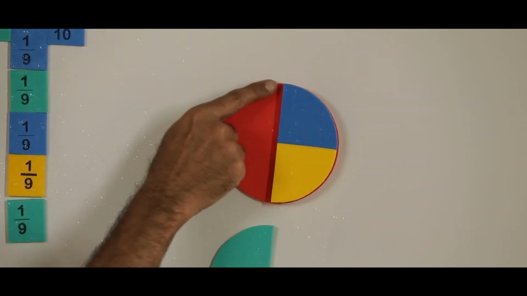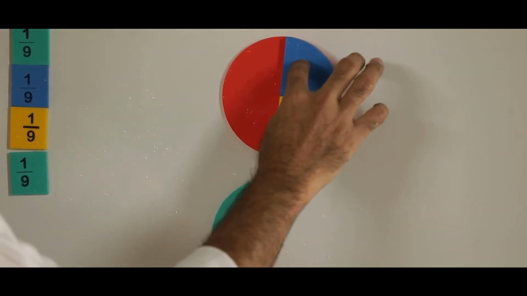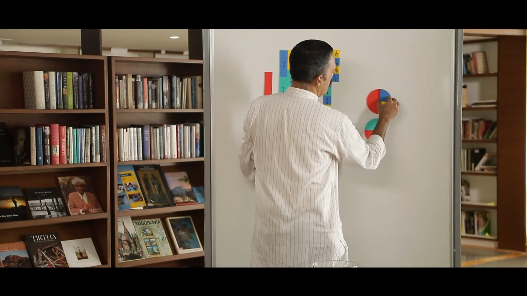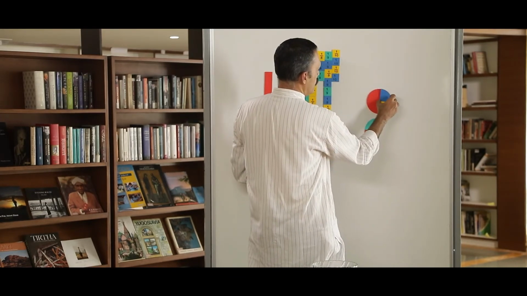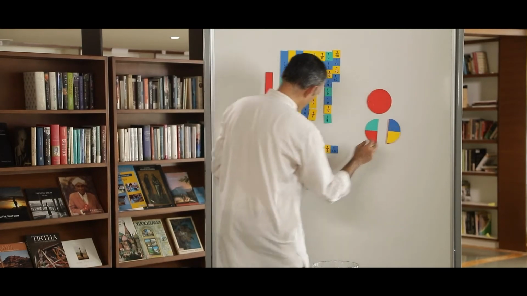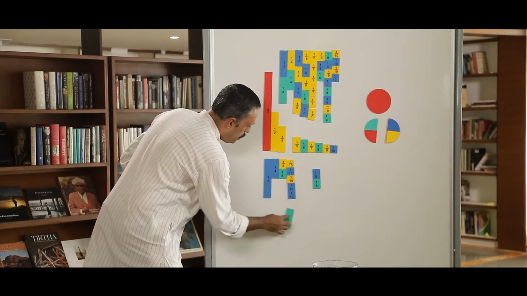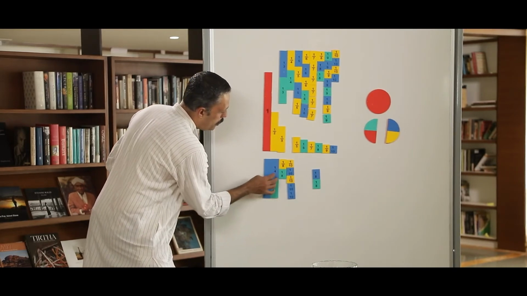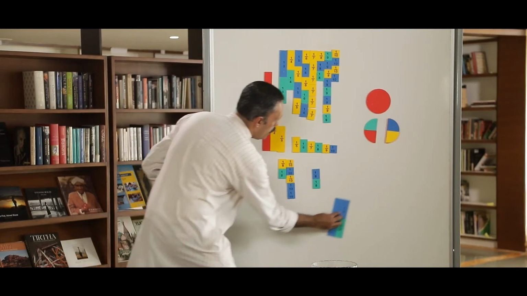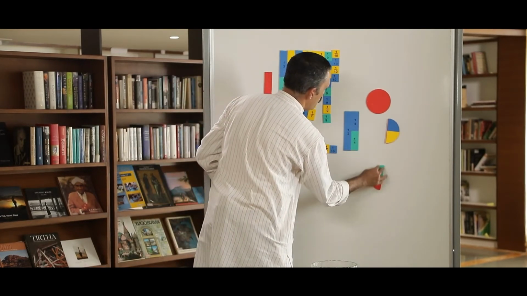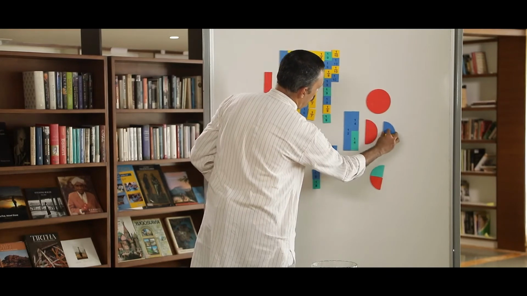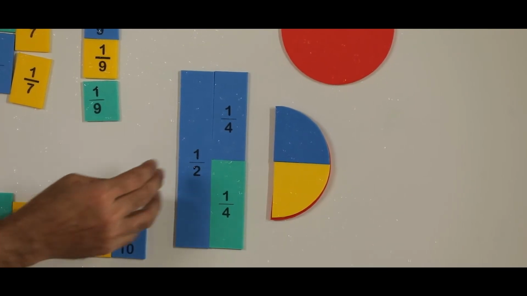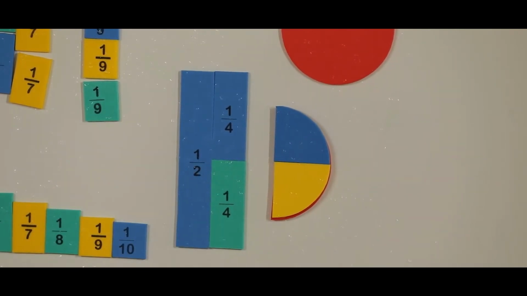One full object, half of it is equal to 2 quarters. This is a quarter and a half circle. That is what we are showing here. 2 quarters are equal to 1 half. This is exactly what we are showing here. We have shown this with the shapes here. This is from the shapes point of view. This is in numbers.